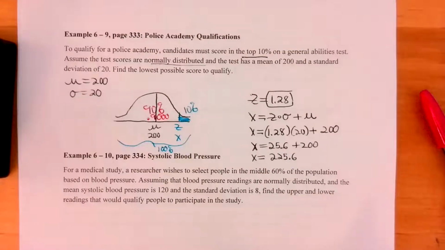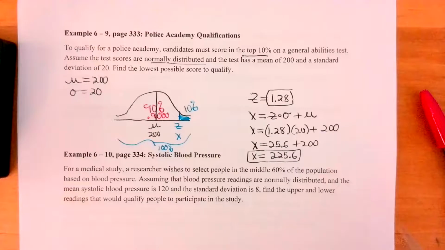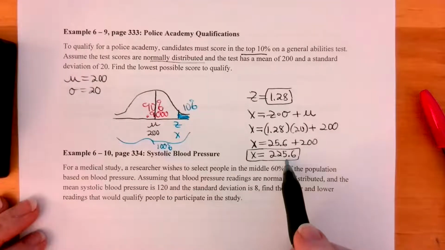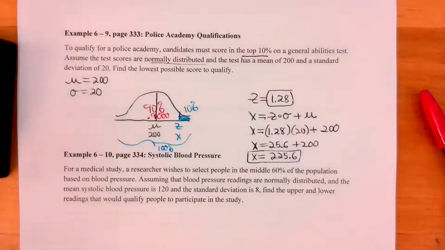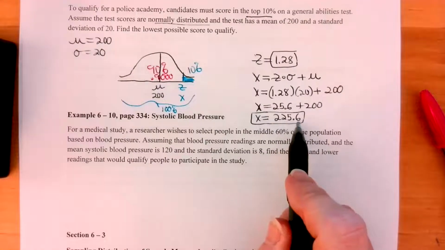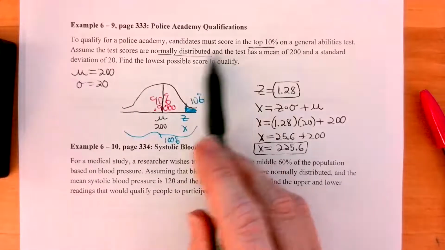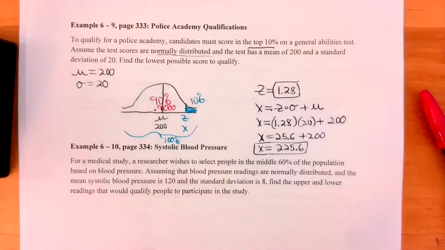And ALEKS will tell you how it wants you to round. Maybe you can't score 225.6 on that test. You can only score 225 or 226. That would be closer to 226 than it would be to 225 because of the 0.6. But again, ALEKS will tell you if it wants you to round the answer to the nearest whole number or to keep the tenths place. It will tell you how many decimal places to carry. So anybody who scores 225.6 and above is in the top 10%, and I guess would go to the next step, right? To the interview or whatever the next step is for the police academy candidates.